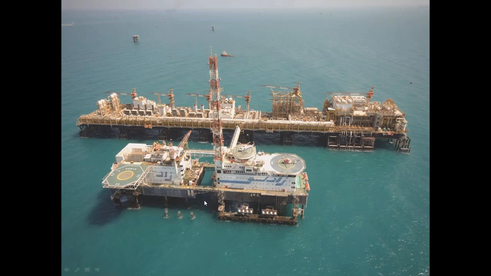This platform's name is ZCC, Zakum Central Complex. This is my regular site that I visited in the Abu Dhabi waters, Abu Dhabi ocean. I visited this platform for 2 years continuously, and 2 years I was intermittently traveling.